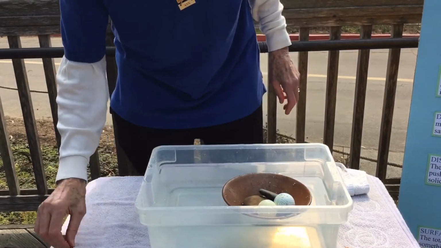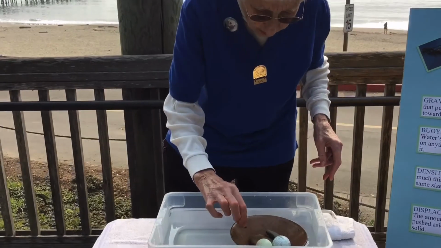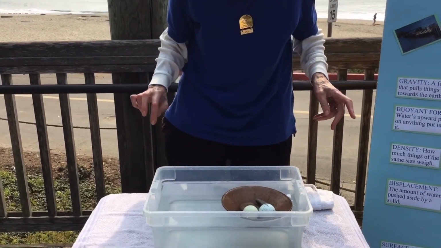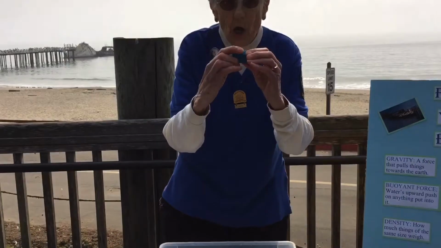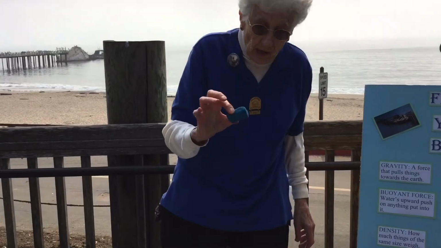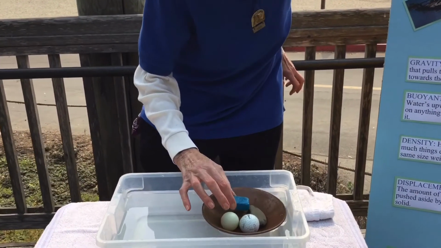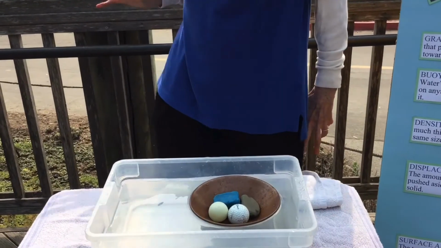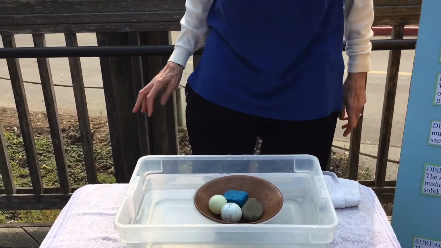Whoa. Well, let's see now. The bean is very dense. Let's see if the bean sinks the boat. No, the bean doesn't sink it either. All right, here we go with a block of clay. Let's see if this boat can carry all of these things plus a block of clay. By golly, it can. We're going to have to start over.